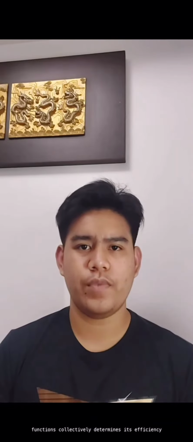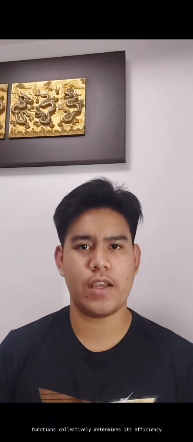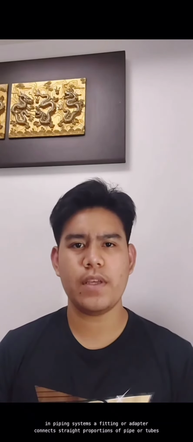The capacity of a plant to convey fluid through pipes to diverse equipment that functions collectively determines its efficiency. In piping systems, a fitting or adapter connects straight portions of pipe or tubes, adapts different dimensions or forms, and serves additional functions such as controlling liquid.